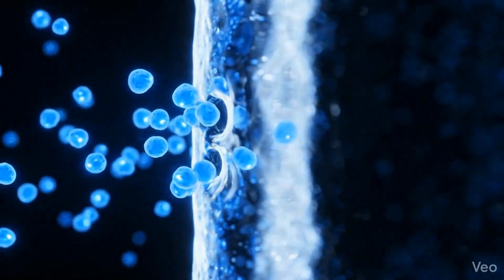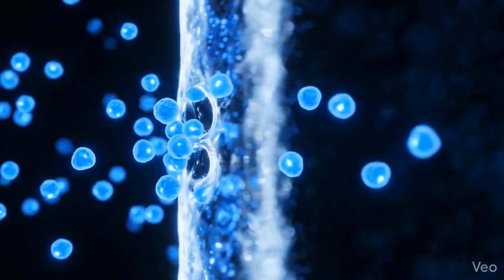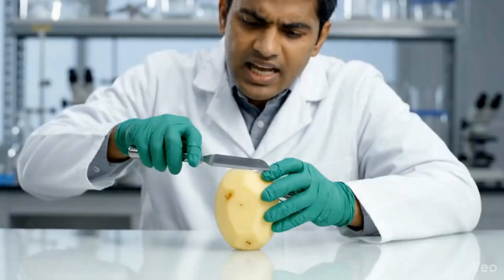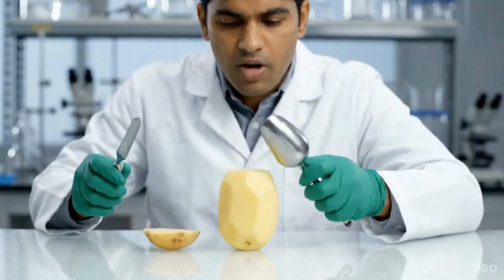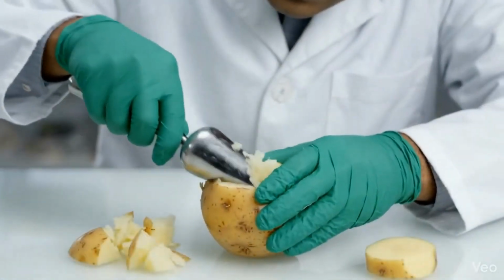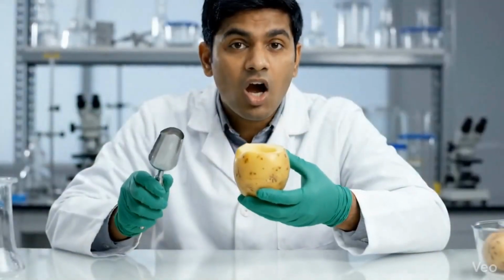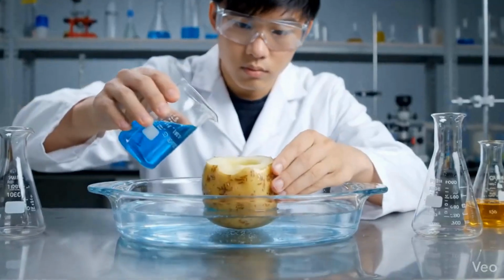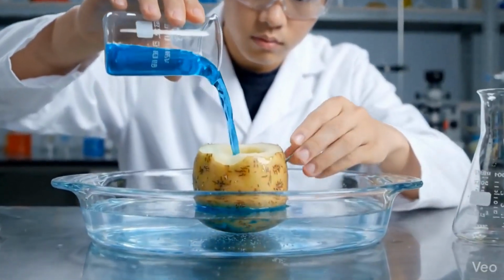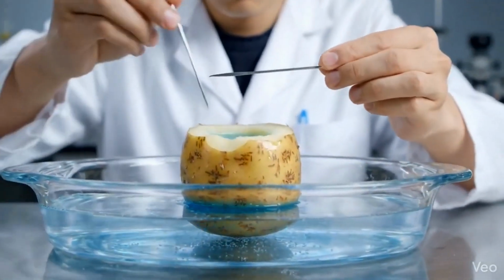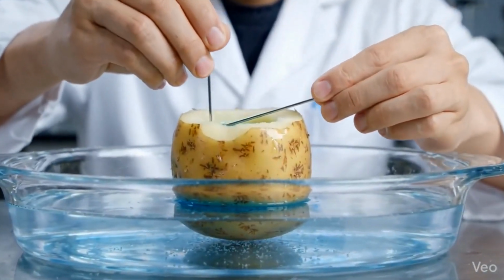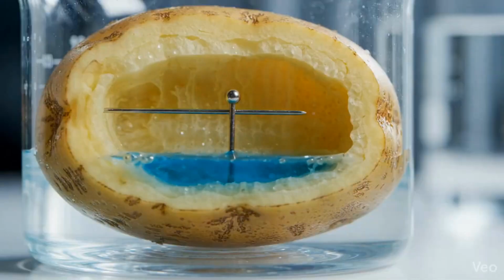The secret lies in osmosis, the elegant diffusion of water across a cell's membrane. Let's see it in action with a potato osmometer. First, peel a raw potato and carefully hollow out the center. We carefully pour the heavy sugar solution into the potato cup. A metal pin is then inserted precisely at the water level. Leave it for a few hours and watch.